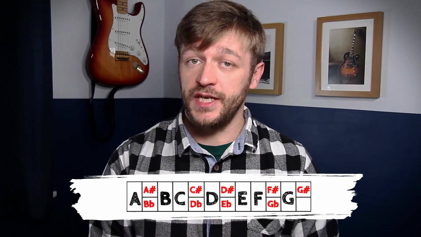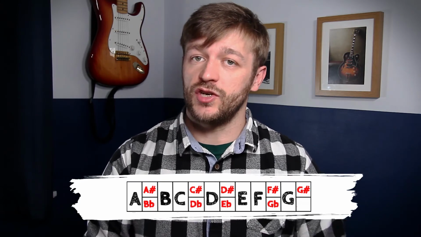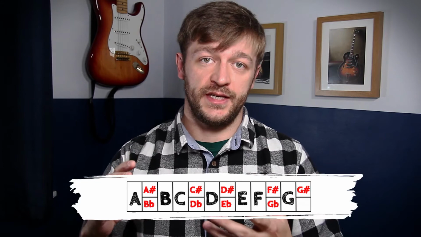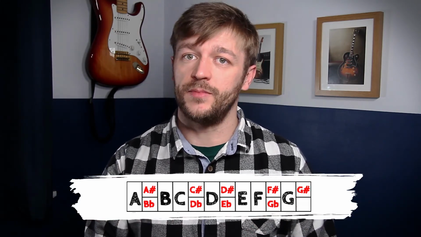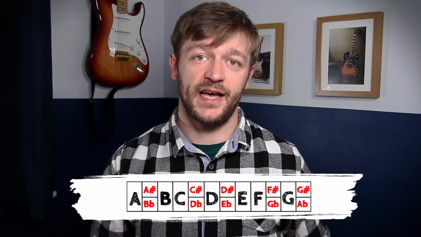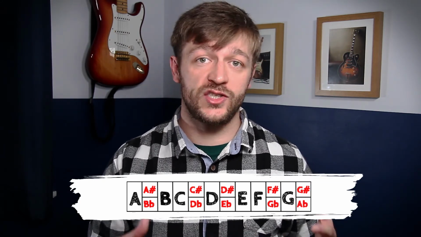After the G, we have a G sharp. So remember, the alphabet goes round in a loop. So after the G, we go to A. So underneath G sharp, we can put A flat. And that is the full chromatic scale. That's all the notes. There's only 12 actual notes, 12 pitches, and that's what we're going to create all of our music using.